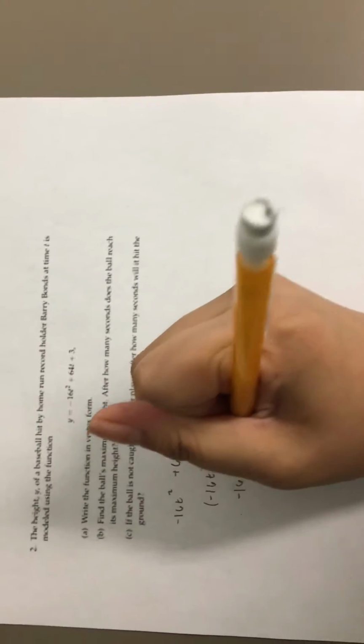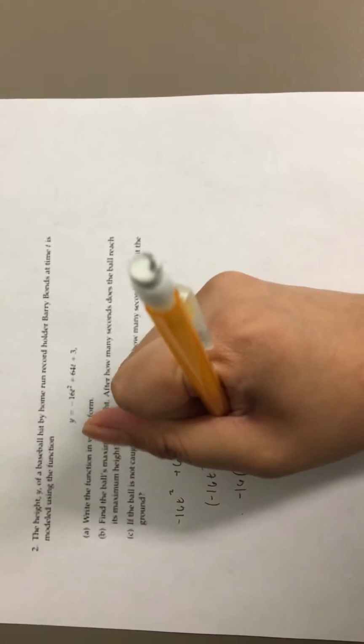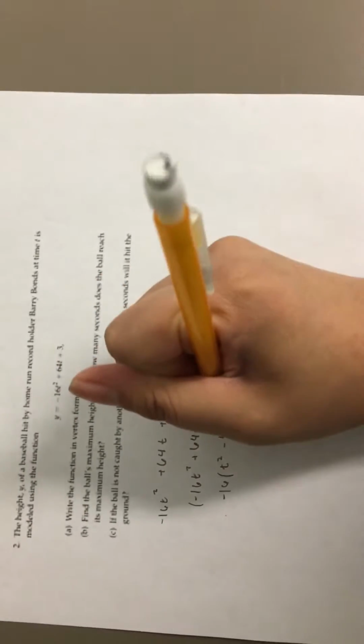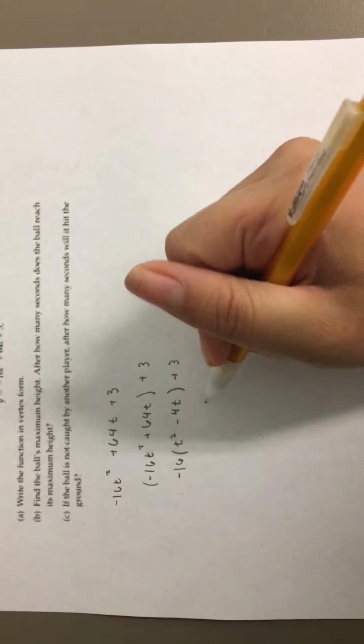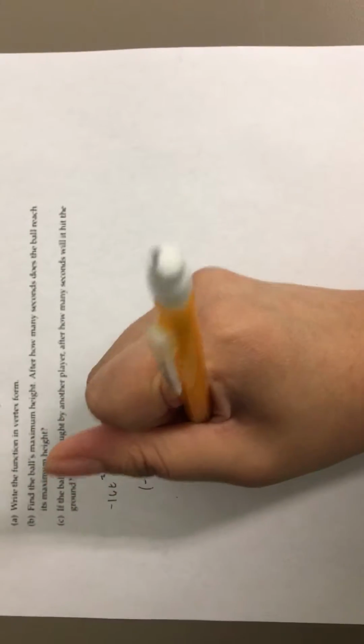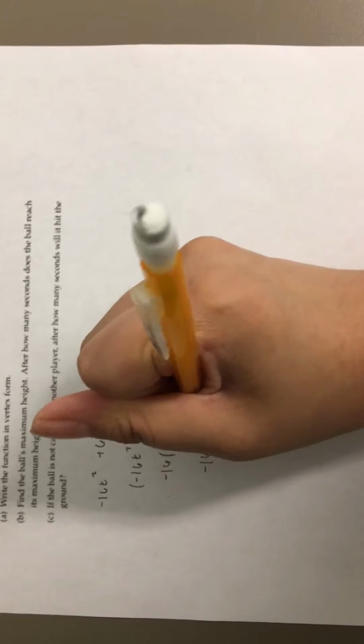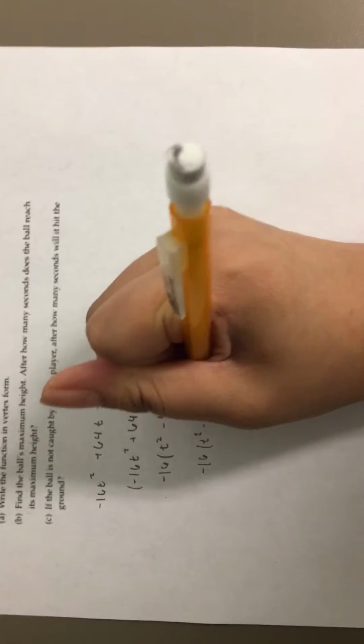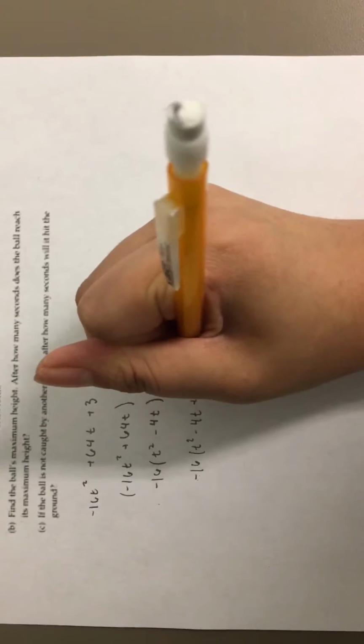So it'd be negative 16 times t squared minus 4t, plus 3. Now we want to divide this number by 2 and square it so we can have a perfect square, and that would give us negative 16 times t squared minus 4t plus 4.